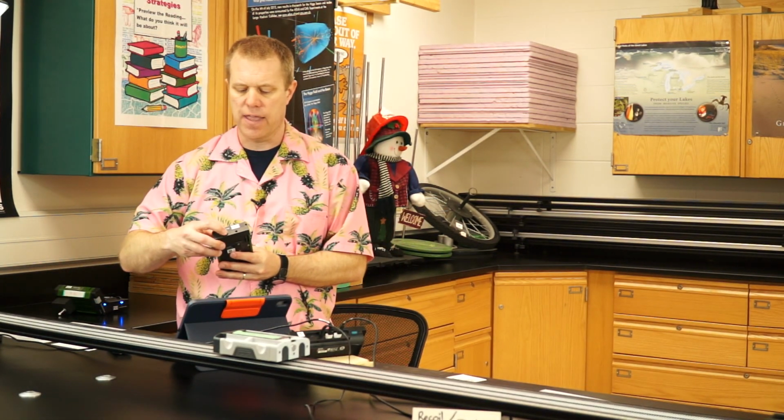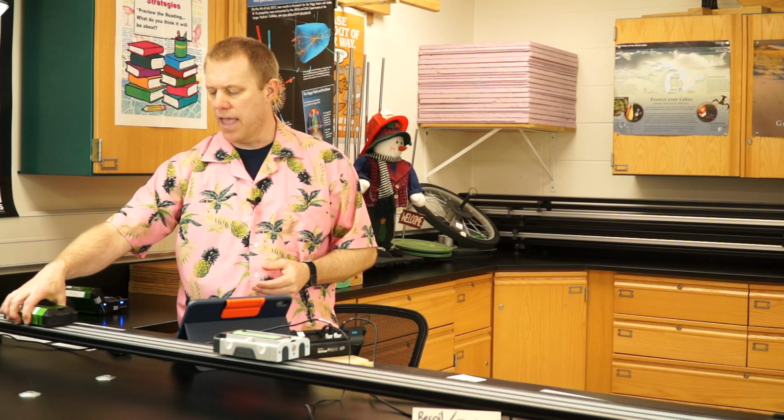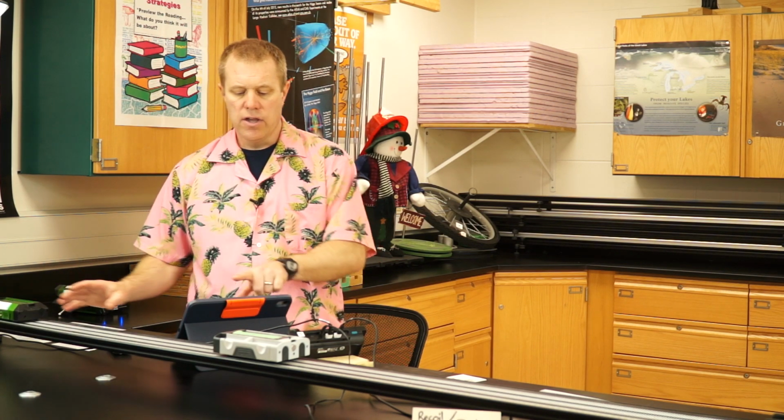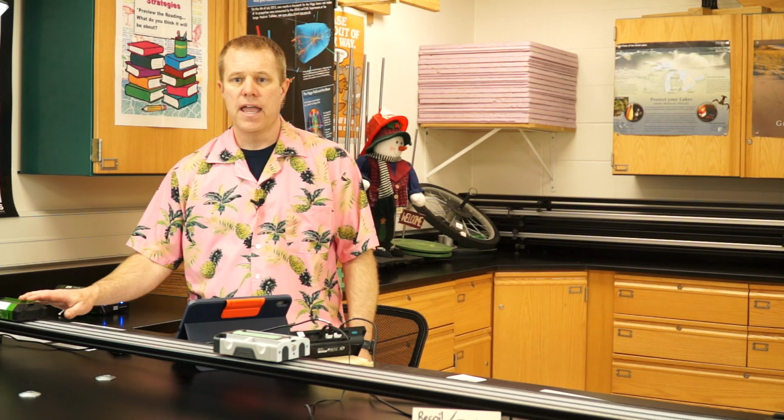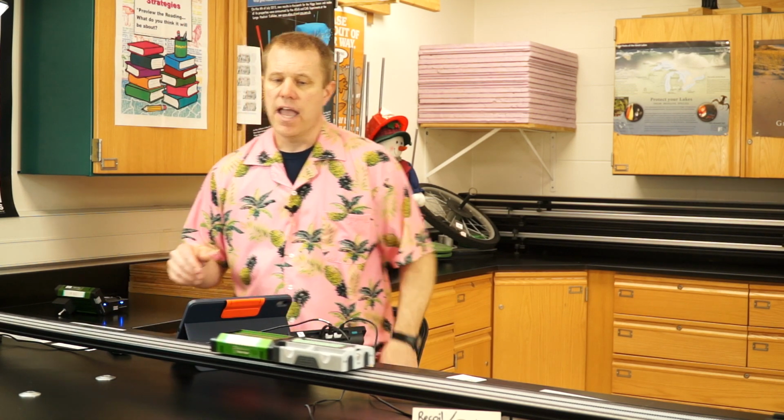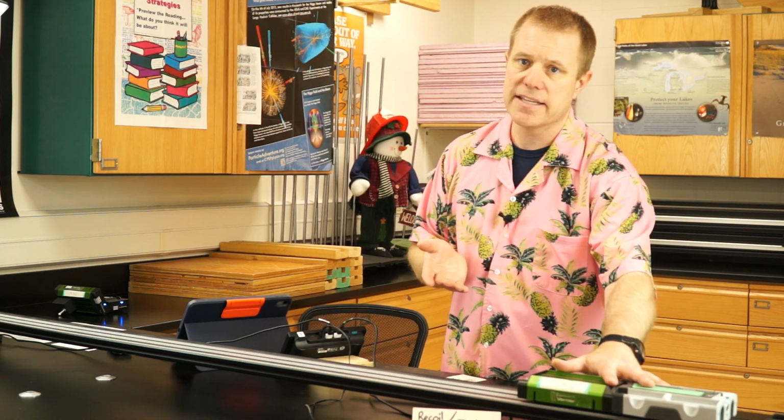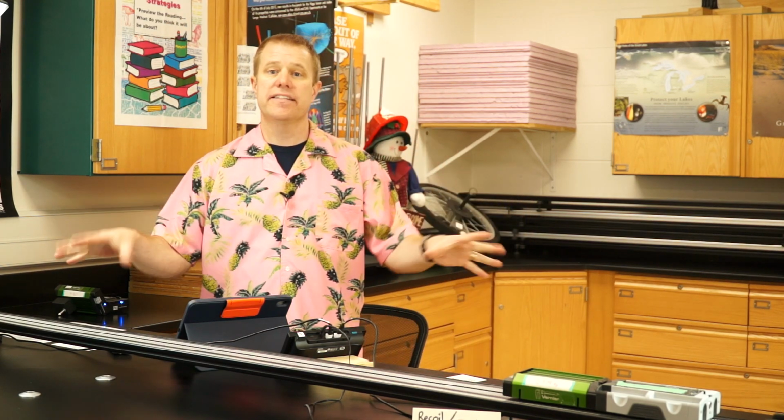So I'm going to go ahead and turn that light on and then set it on the track, hit collect on my iPad, and I'll send this one in, and then they'll stick together. Again, stop them before they reach the end of the track. Now, let's see what we're going to do with the data that we do get from them.